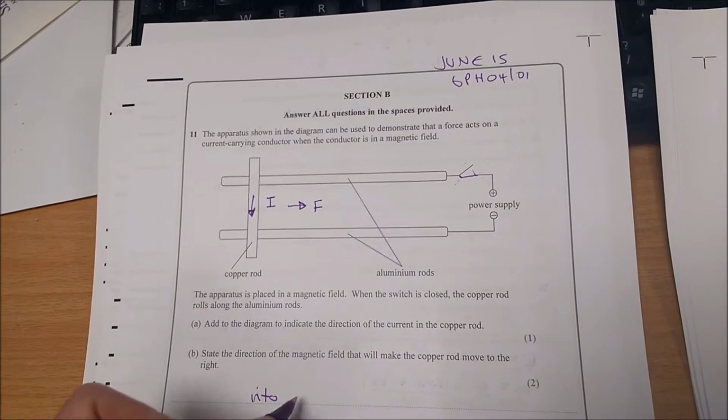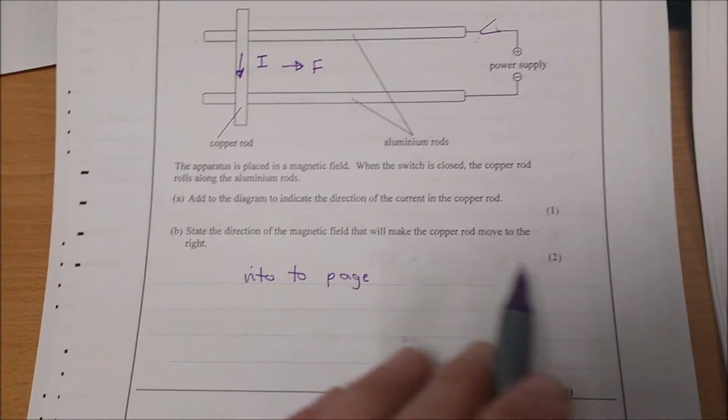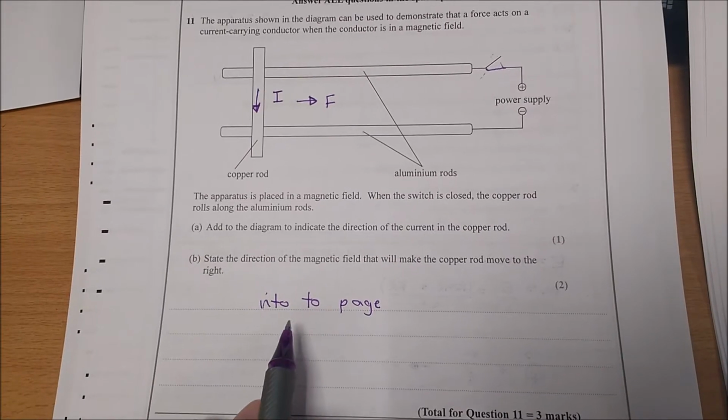So we'll just put into the page there. It's worth 2 marks, isn't it? So we've just put into page.